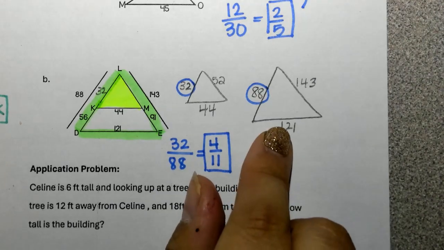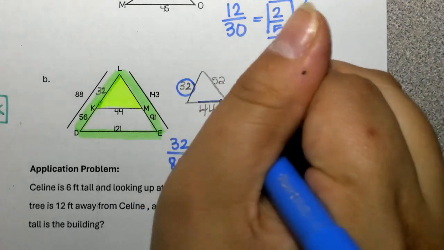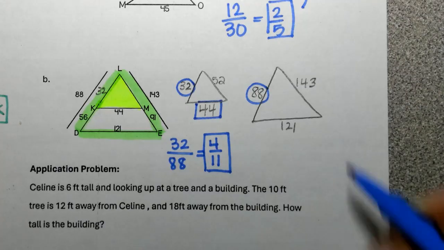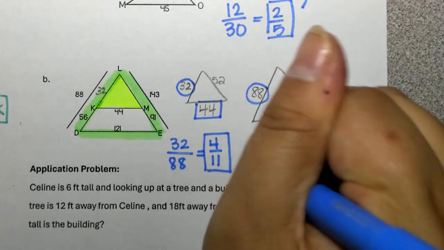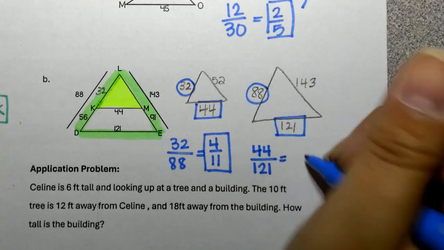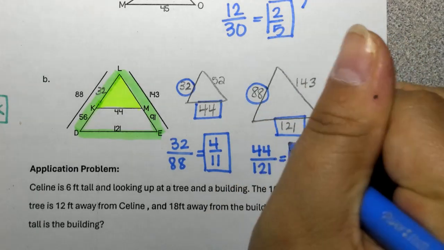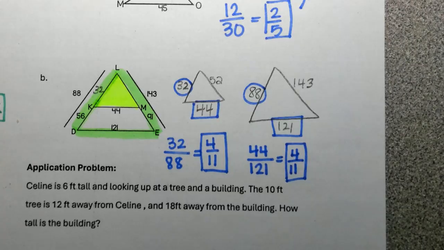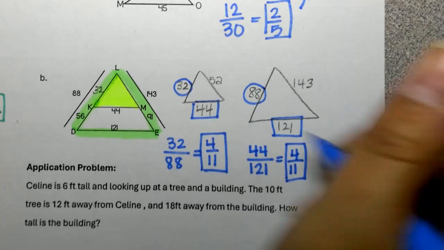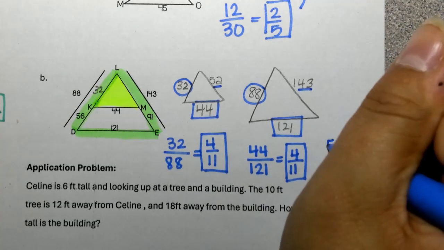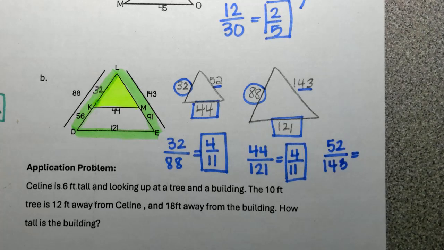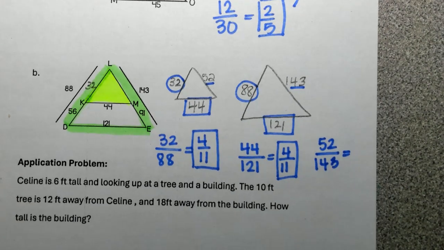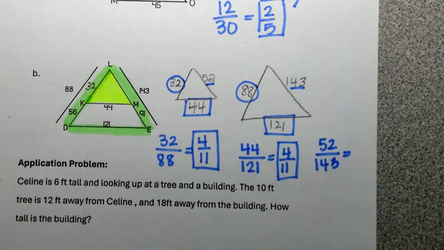Decimals. What is the next smallest side? Box it. 44 goes with? What is 44 over 121? And last but not least, we have to check the last one.